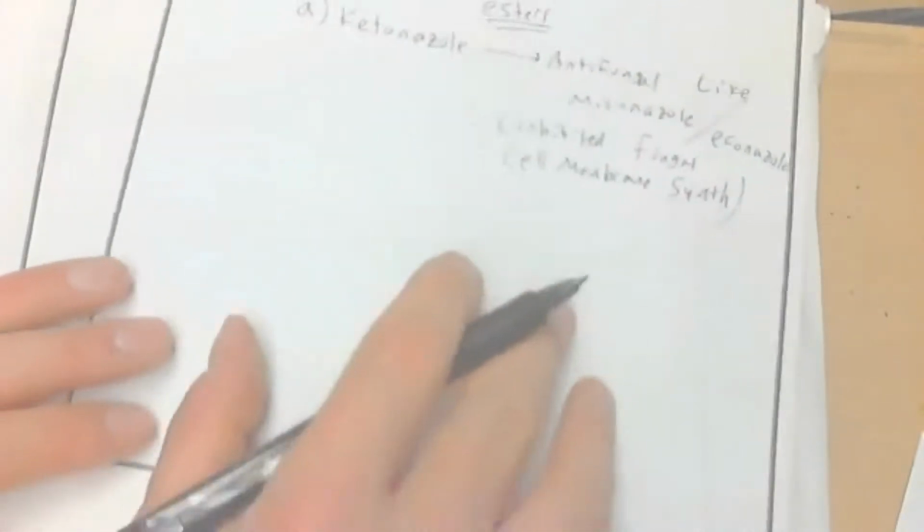So let's draw it at the bottom here. I'm going to draw a benzene sideways, chloro. And then we got this weird looking thing. Because you might remember that. You might remember that from Organic 2.